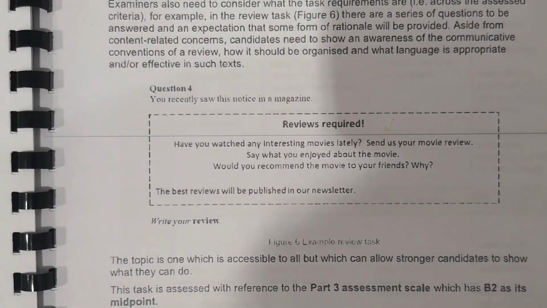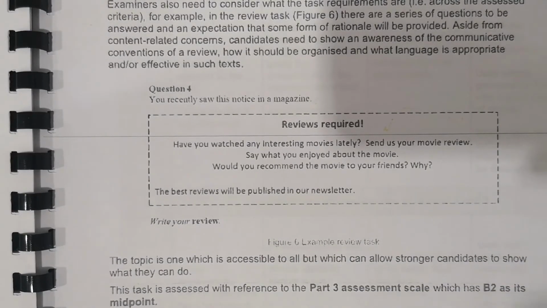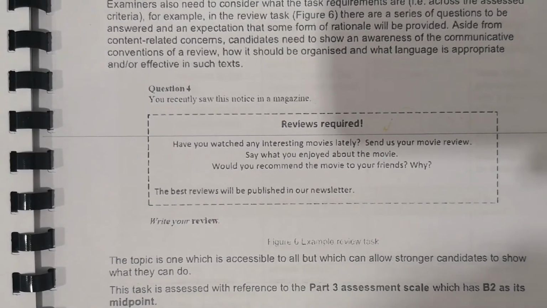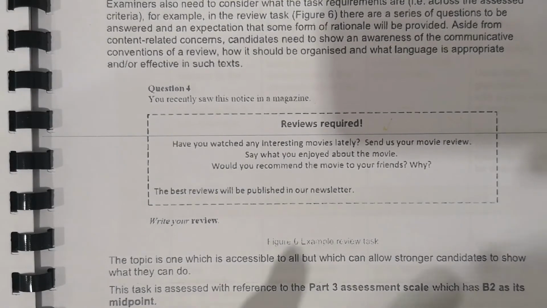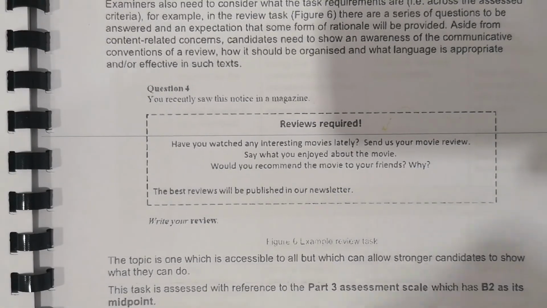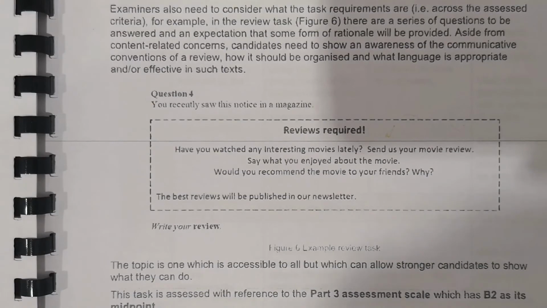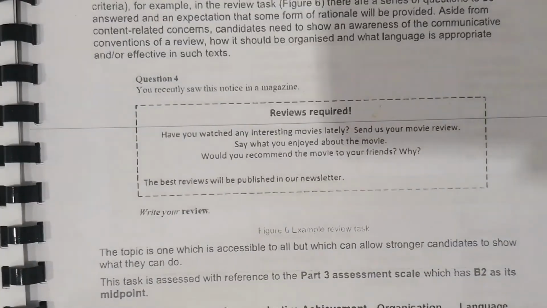Although it says say what you enjoyed about the movie, you can still mix in your opinions, okay? But you have to balance it by telling more about interesting things, okay? Or you can just write all interesting notes or all interesting points about the movie. All right, just make the story as interesting as possible.